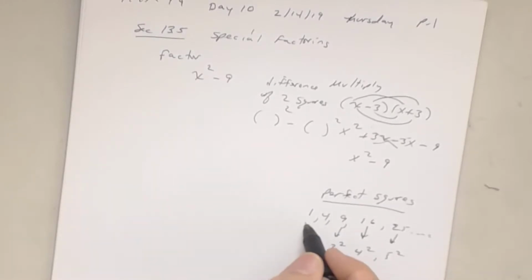16's a perfect square because I can write 16 as 4 squared. What's the next perfect square? See the pattern? 3 squared, 4 squared. What's the next one? 25. So I can write 25 as 5 squared, and so on. So all these are perfect squares. There's an infinite number of those. A perfect square you can always write as some factor raised to the second power. Your smallest perfect square is 1, because I can write 1 as 1 squared. And 4 is 2 squared.